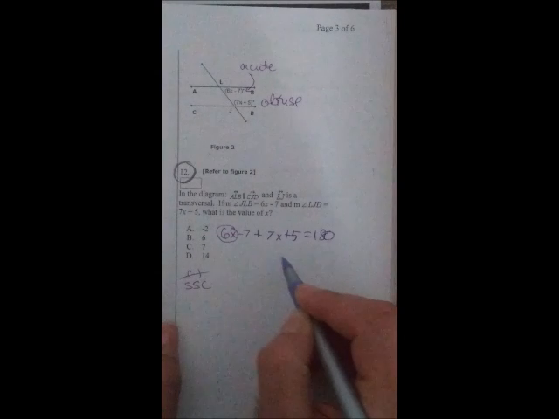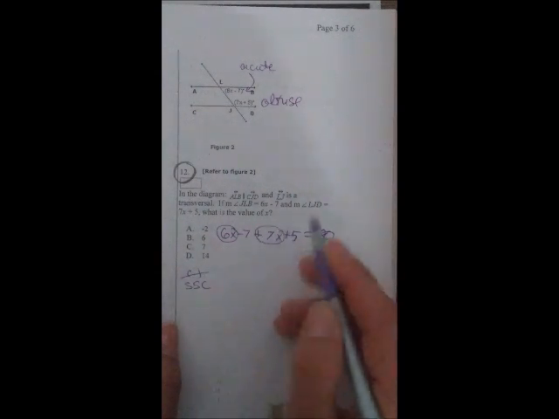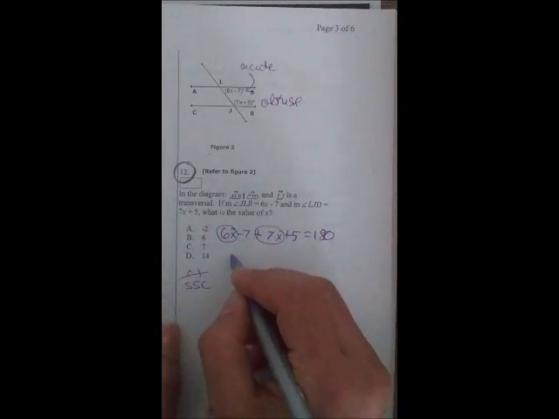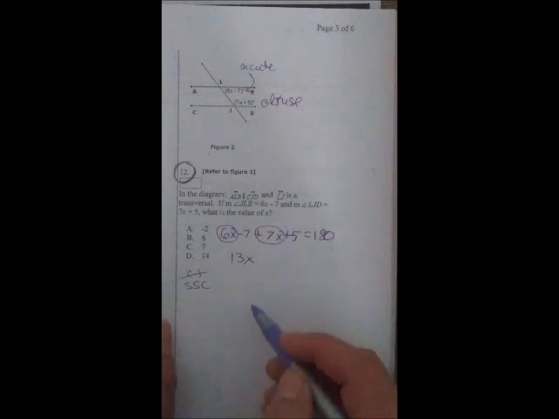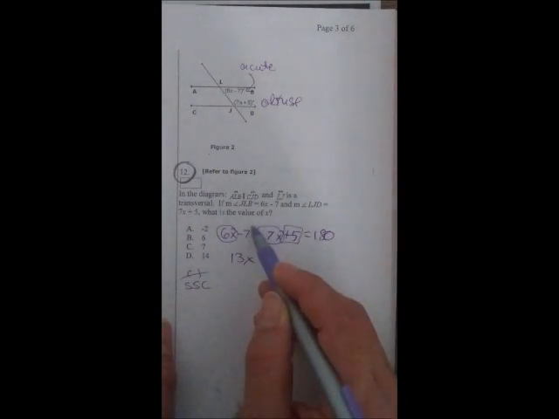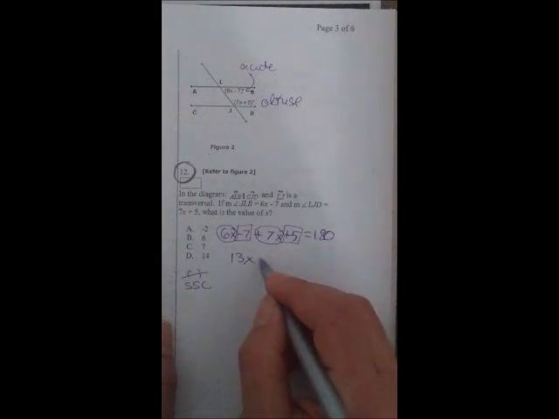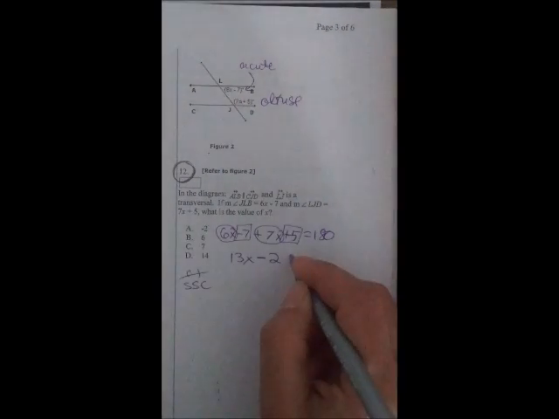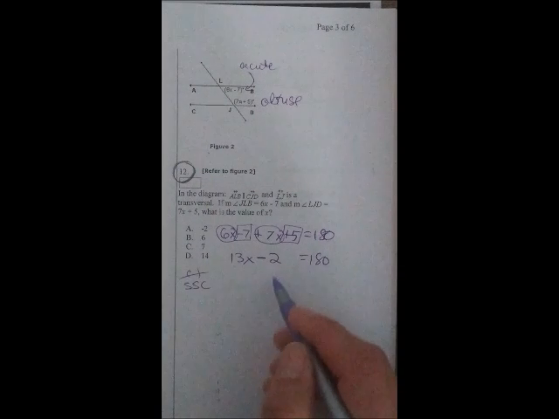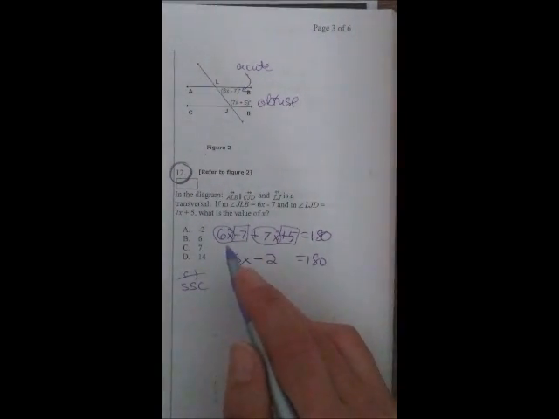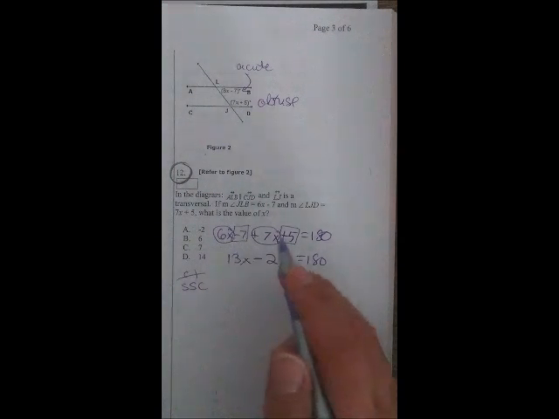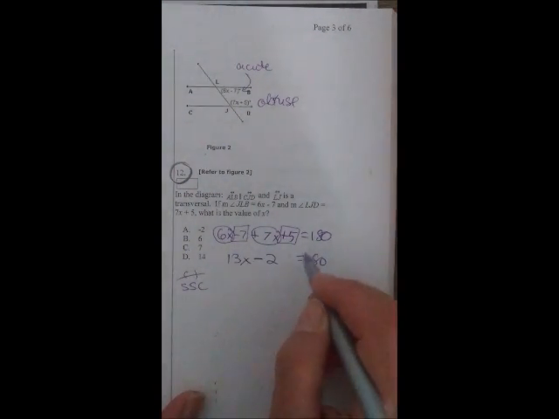The 6x will get added with the other like term, which is a positive 7x, for a total of 13x. The 5 will get added with, very carefully, don't forget that's a negative 7, to make a negative 2. I'm just going to write minus 2. Adding a negative 2 and subtracting a 2 are the same thing. Still equals 180. I like to line things up. I'm not a big fan of drawing lines because people forget the negative signs when they draw the lines. So now we're as simple as we go.